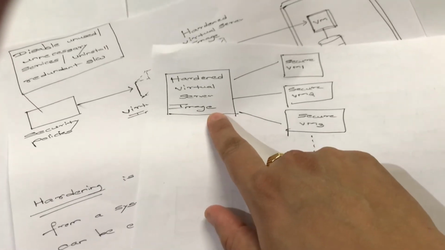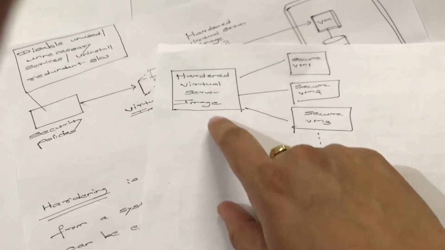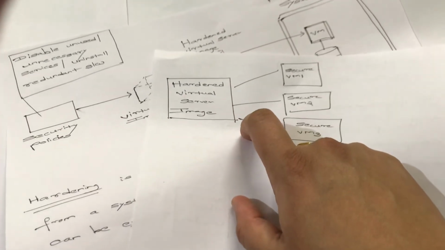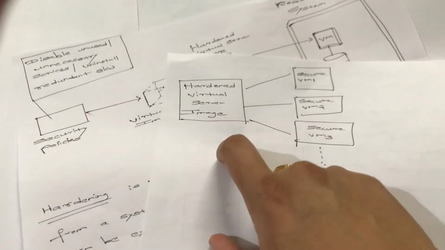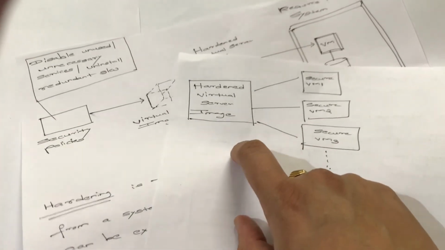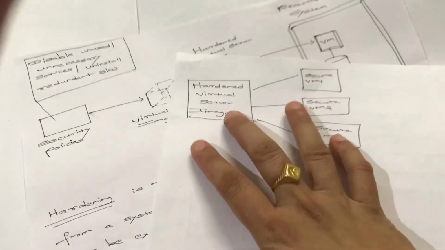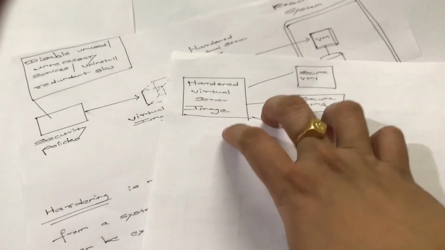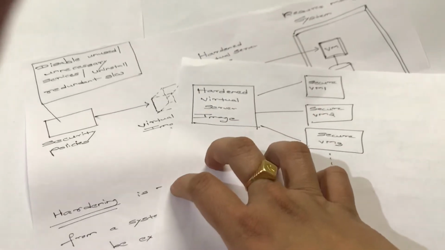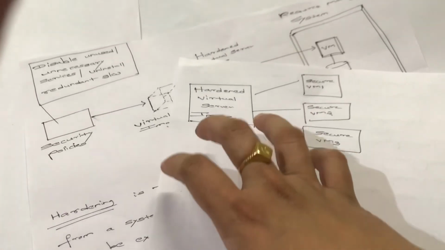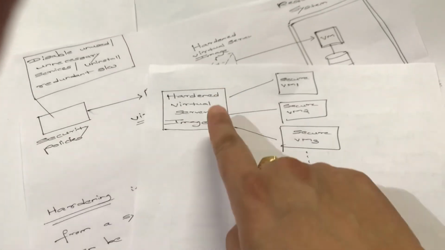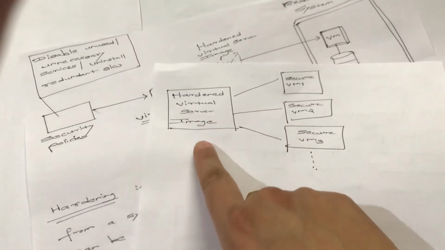What is hardening? It can be any type of configurations, some software settings done with respect to security in order to make the software or system more secure. That process is nothing but the hardening process. When that hardening action is performed on the virtual server image, we get the hardened virtual server image.